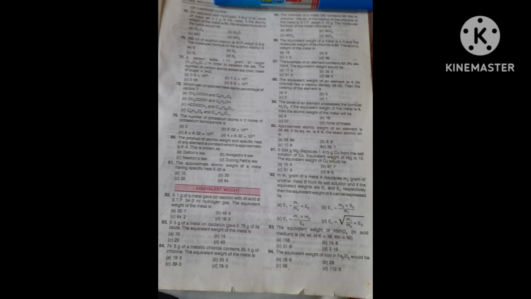Hence 8 parts of oxygen will combine with how much? 2 into 56 parts of Fe combines with 48 parts of oxygen, so 8 parts of oxygen will combine with 112 divided by 48 into 8. It will be 18.6. Hence the correct option is the first option, A, 18.6. It is easy.